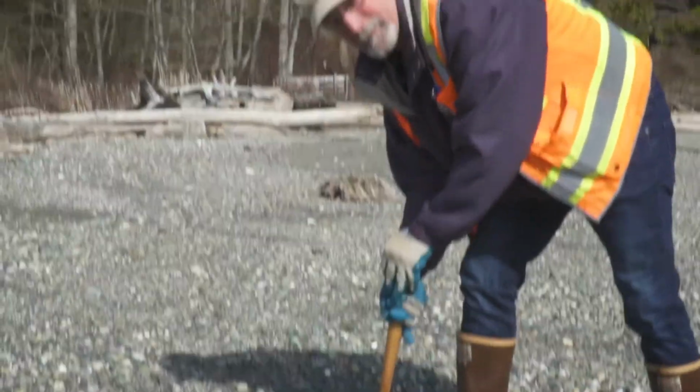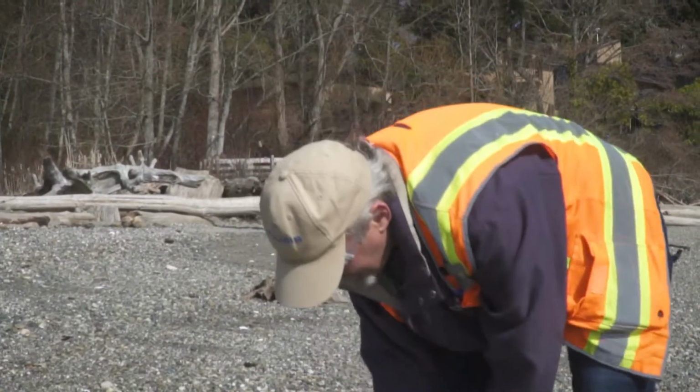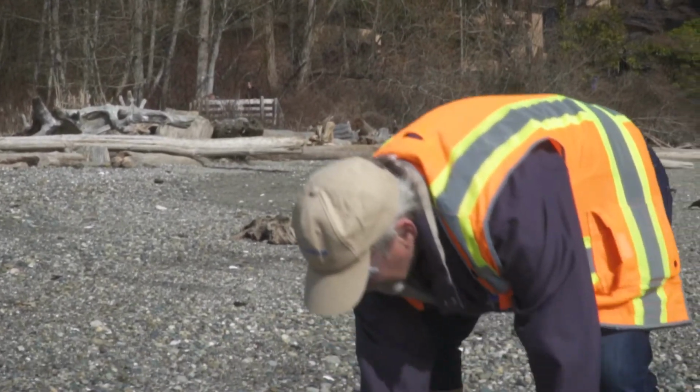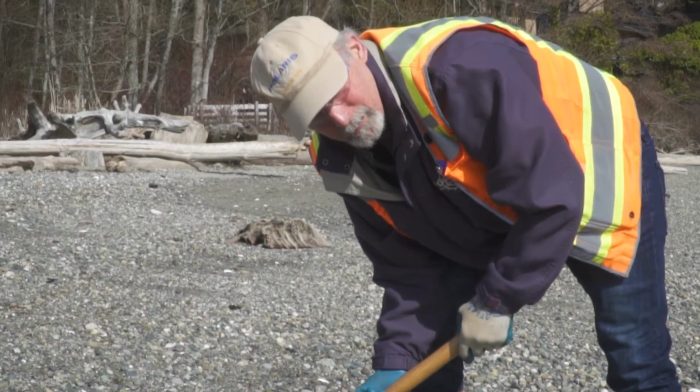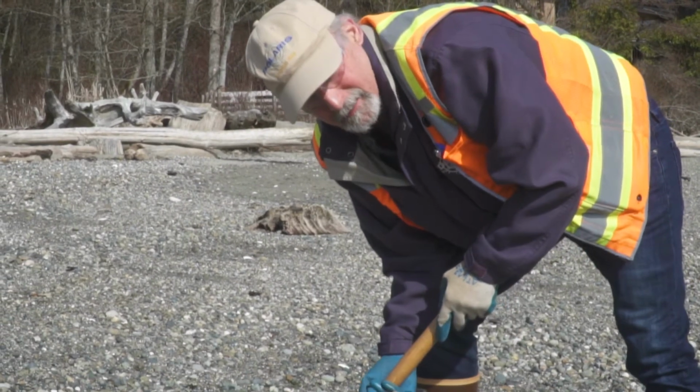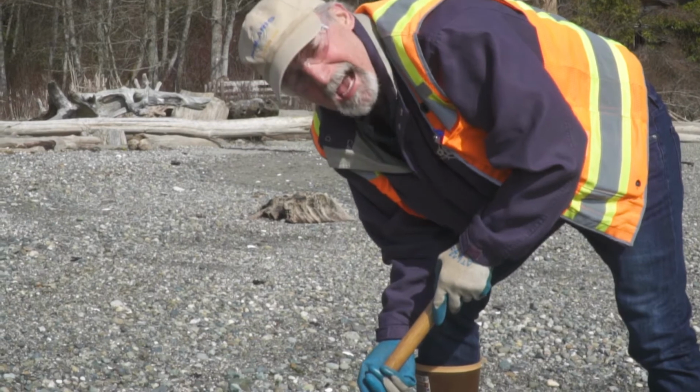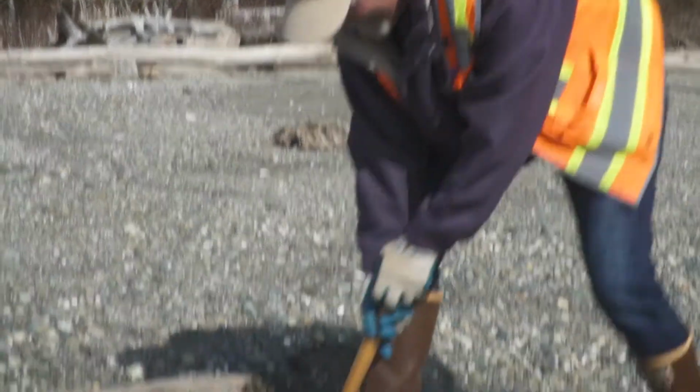And digging in this mixed sand, pebble, cobble is not too bad. If you're digging in pure cobble or cobble boulder mix, like up in Prince William Sound, Alaska, that can be really tricky.